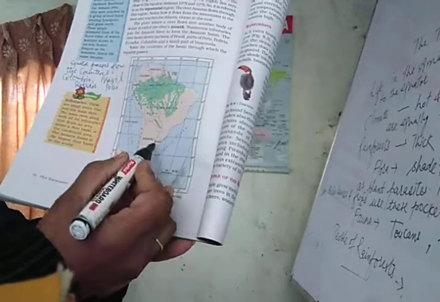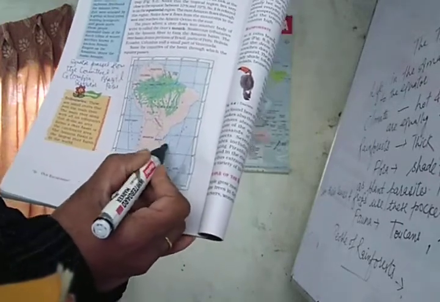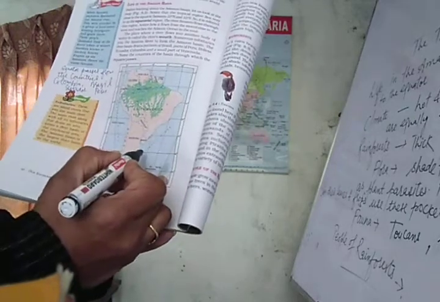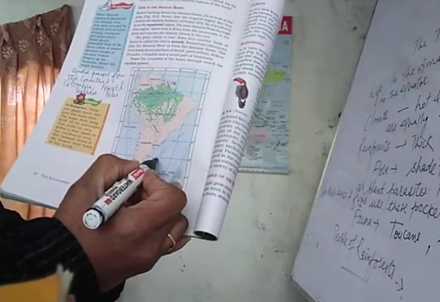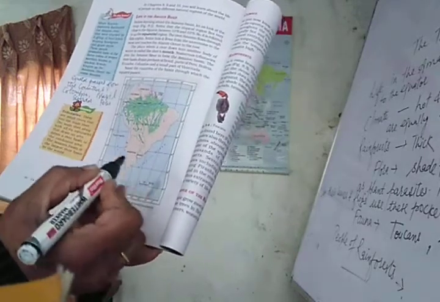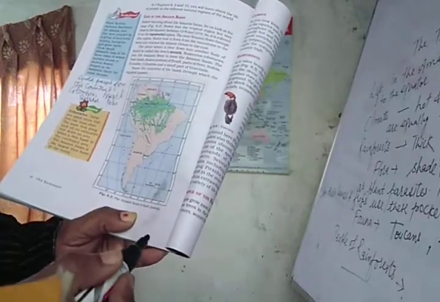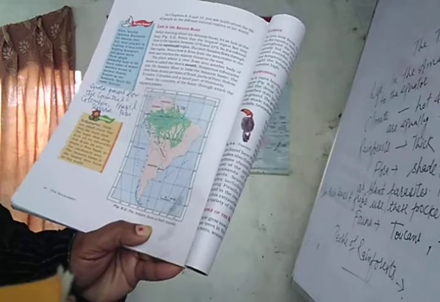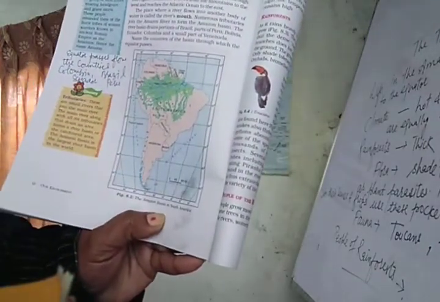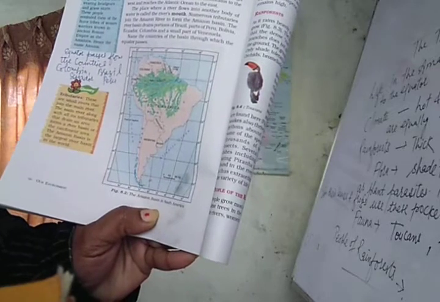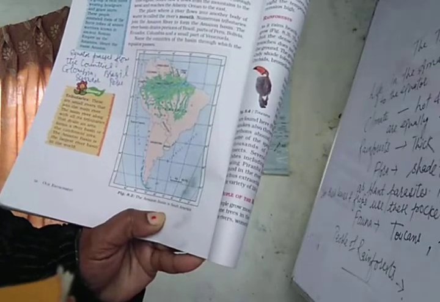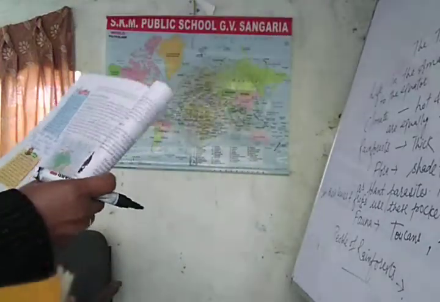So where is Atlantic Ocean? This is an Atlantic Ocean here. This is Pacific Ocean here. And this is Atlantic Ocean. The place where a river flows into another body of water, that is called the river's mouth. Numerous tributaries join the Amazon River to form the Amazon Basin.